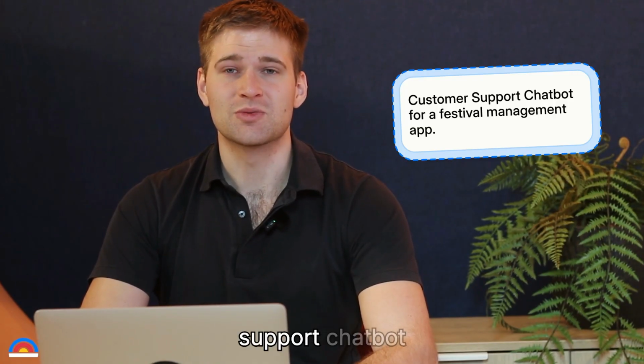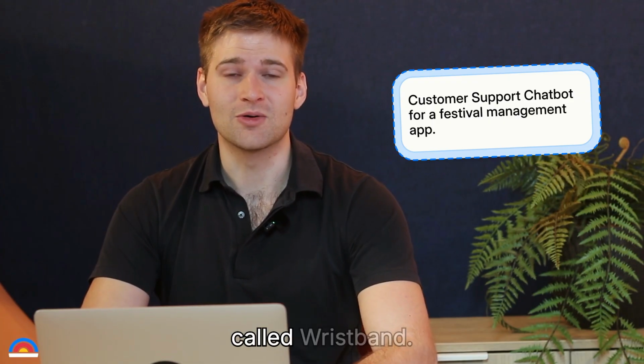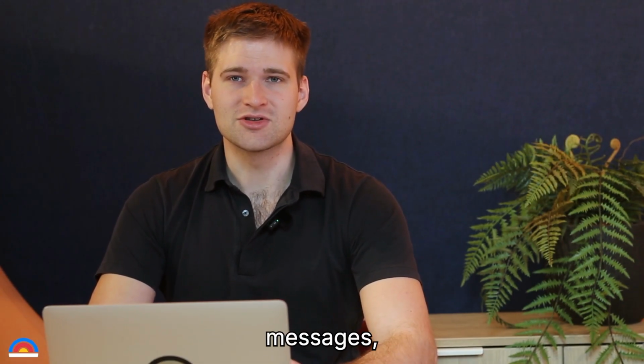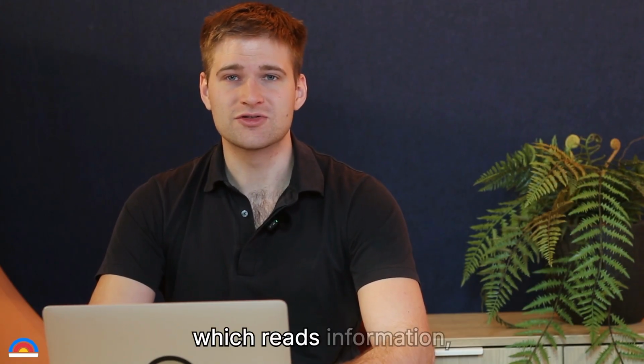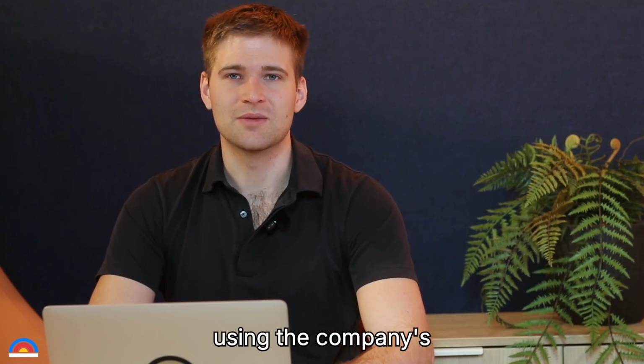This feature is a customer support chatbot for a festival management app called Wristband. It reads incoming messages, classifies the request, retrieves information, and then responds using the company's real policies.